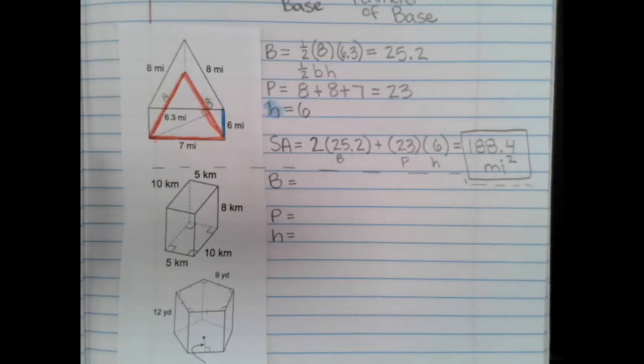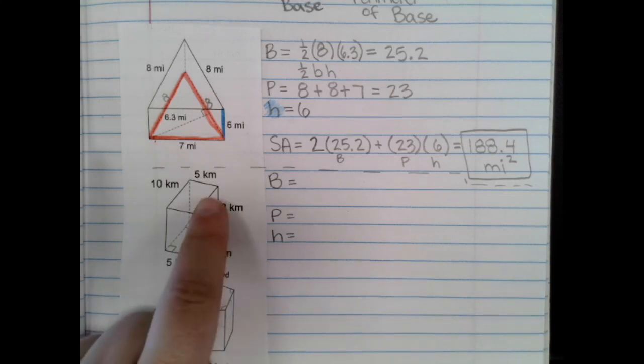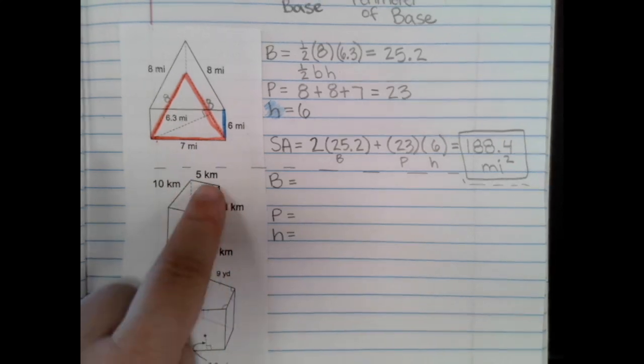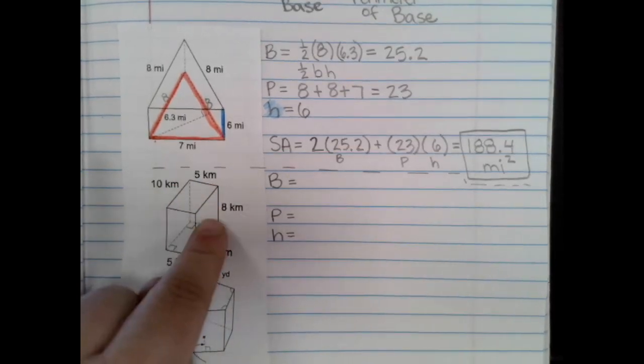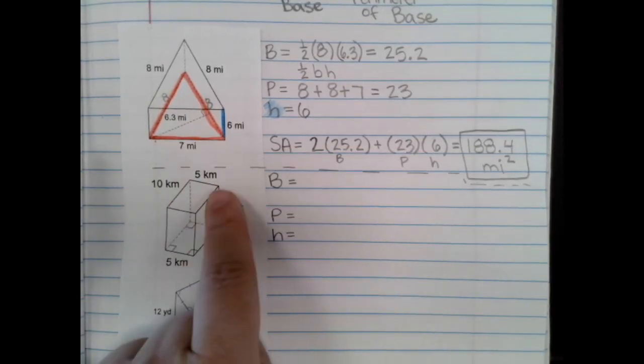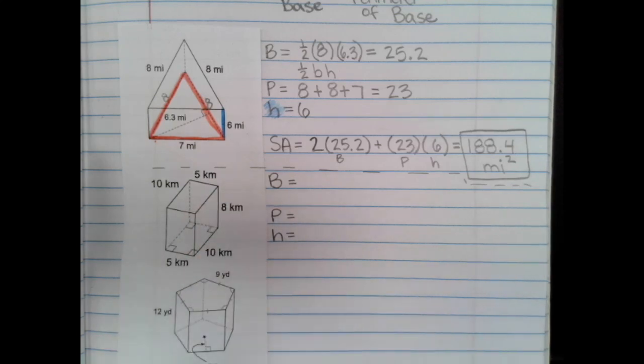With a rectangular prism, it's a little goofy because since they're all rectangles, we get to pick which rectangle we want as the base, as long as we're consistent. So do we want it to be this 5 by 10 rectangle, this 5 by 8, or this 8 by 10? Which one kind of sticks out to you as the base?